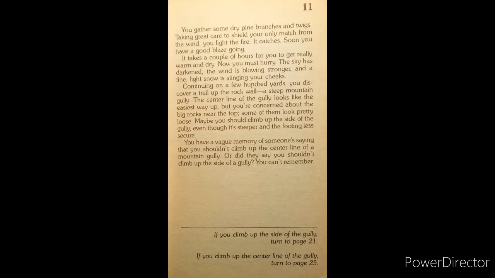Now you must hurry. The sky is darkening, the wind is blowing stronger, and a fine light snow is stinging your cheeks. Continuing on a few hundred yards, you discover a trail up the rock wall, a steep mountain gully. The center line of the gully looks like it's the easiest way up, but you're concerned about the big rocks near the top. Some of them look pretty loose.